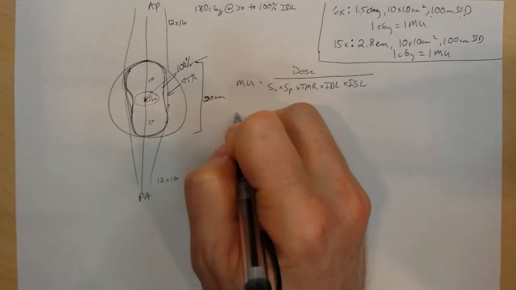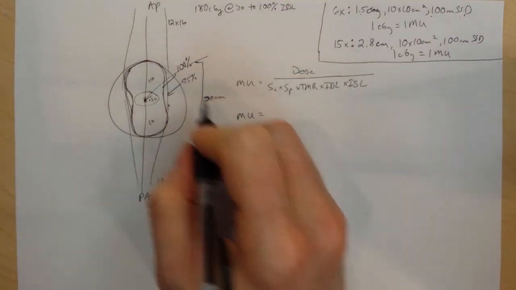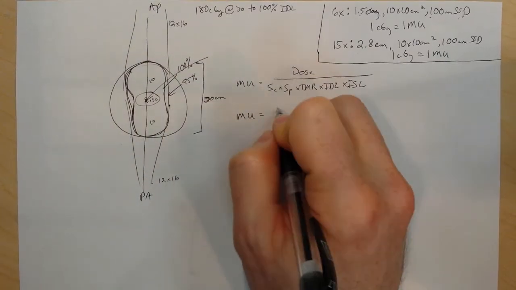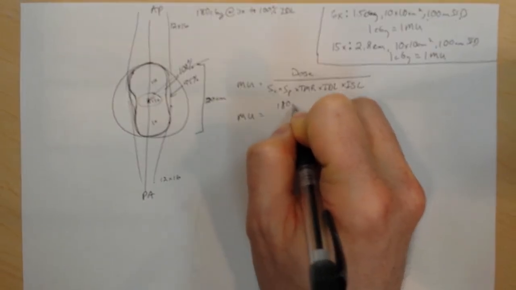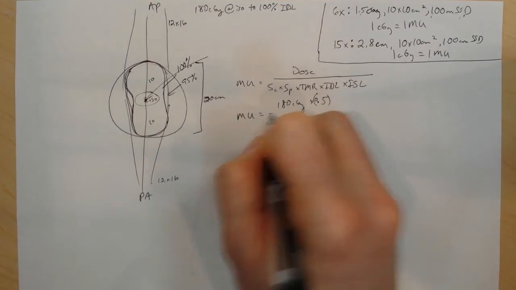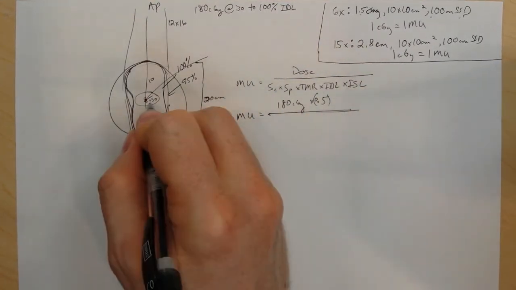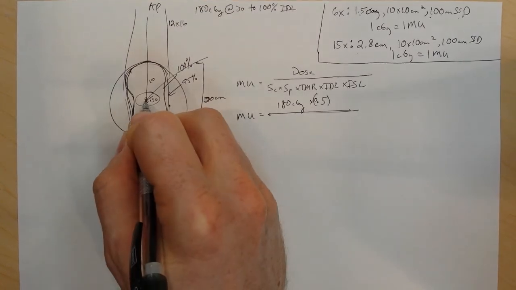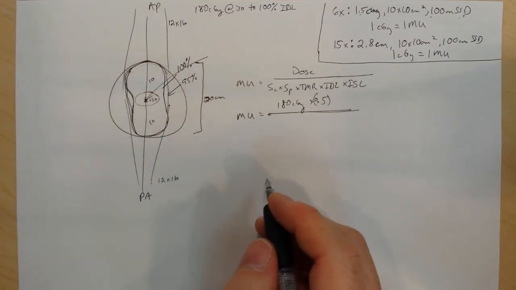All right, so let's plug and chug. If I have equal weighting, 50% of the dose goes to each of them, so I have 180 centigray times 0.5. Or I could just say 90 centigray from the PA here, 90 centigray from the AP here, gives me 180 total centigray.